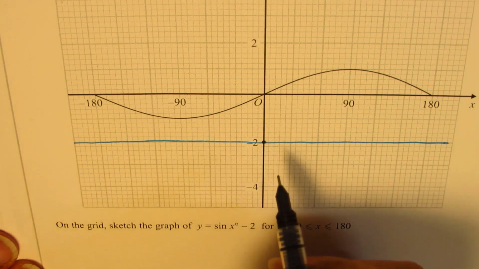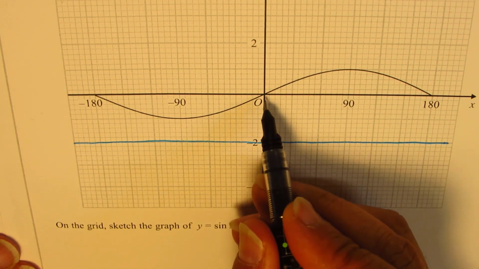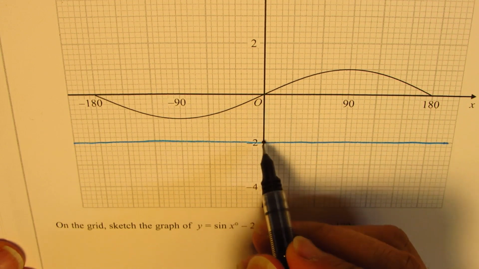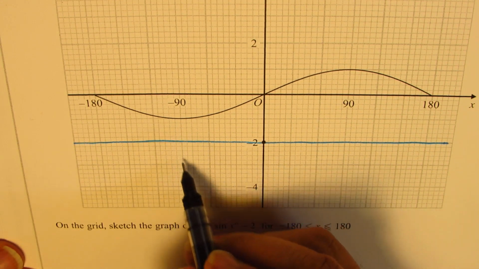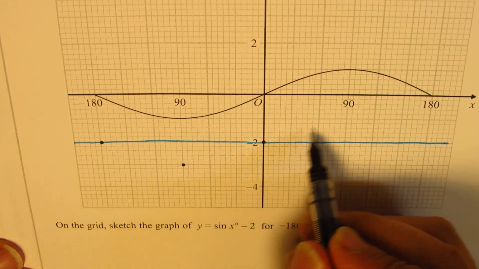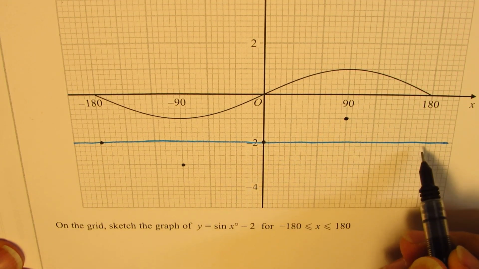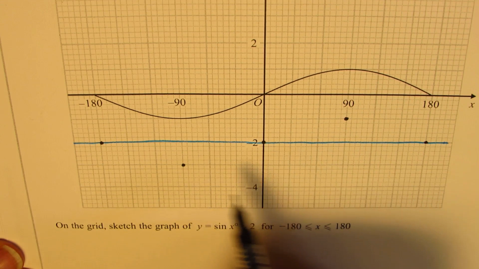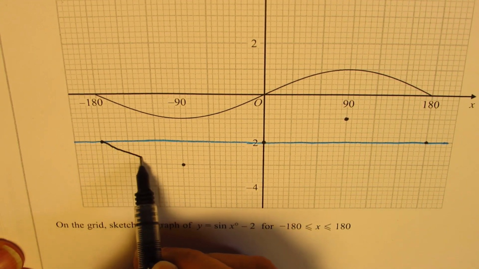And it will be this origin, the point at origin. Every point will move 2 units down. So basically, these are the points which we need to connect to get our graph. Is that clear to you? Right. So let me just sketch this.